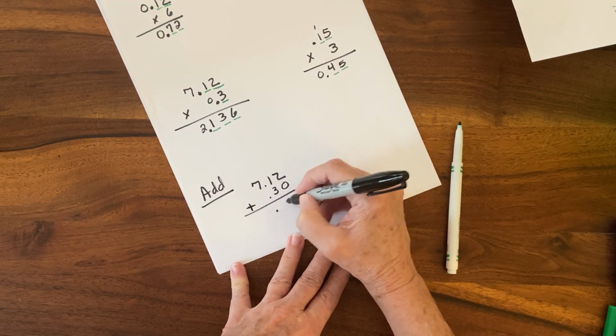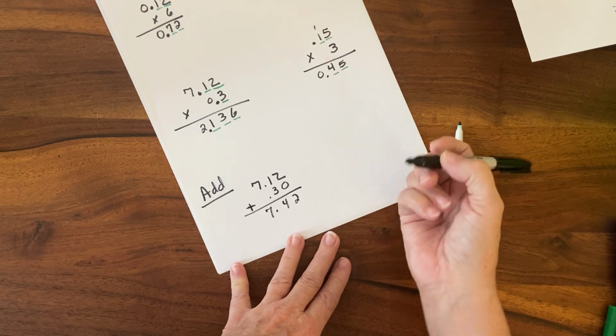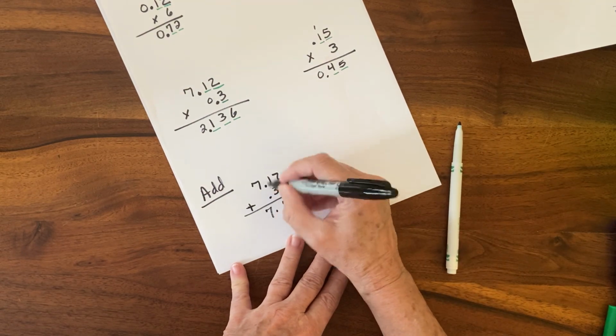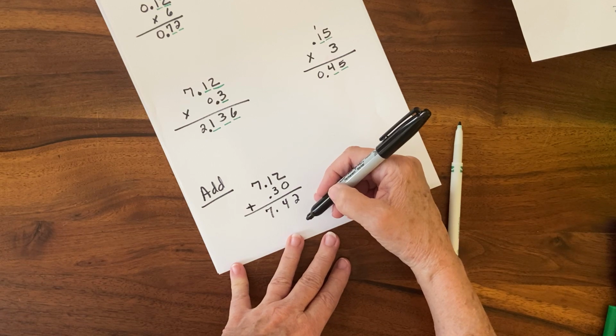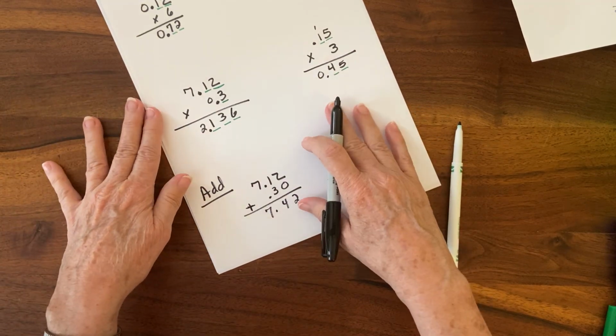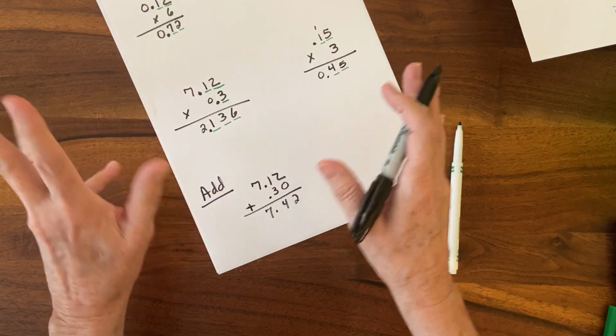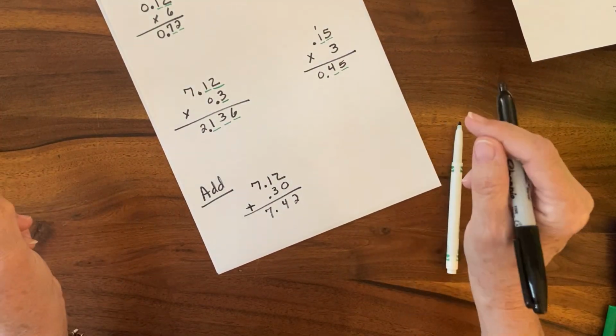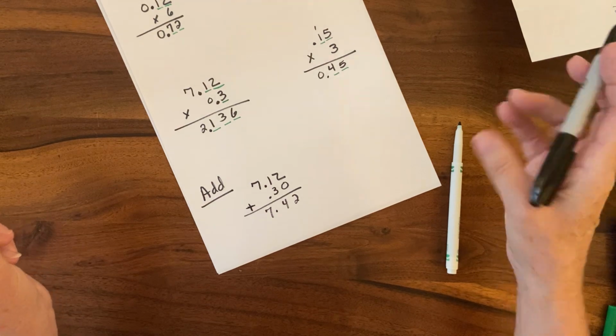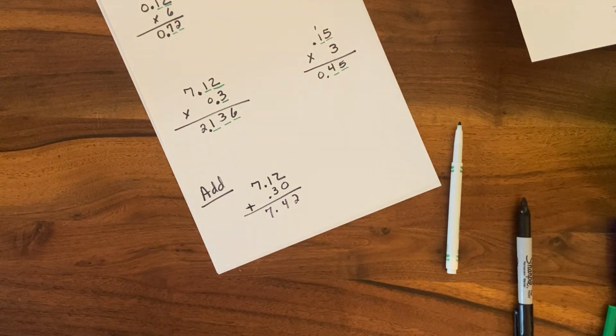So 2, 4, 7. So adding, I do line up my decimal places. Subtracting, I do line up my decimal places. When I'm multiplying, I don't. It's okay if they line up naturally, but you do not have to line them up, okay? Think you got it. Let's make sure that there aren't any weird... Nope, I think you're good. So, good luck on this.